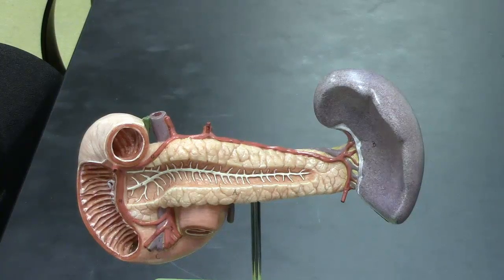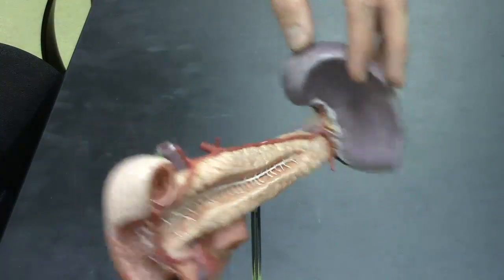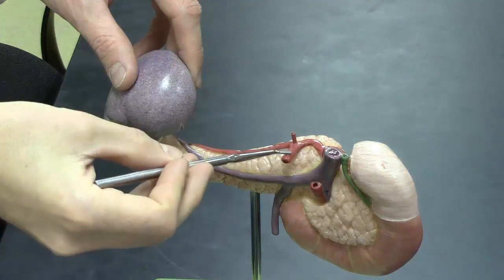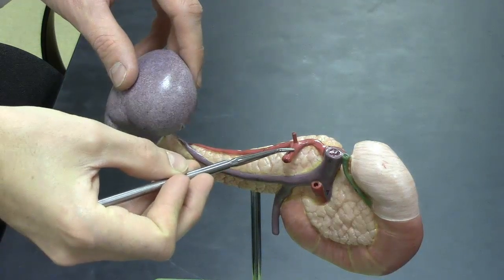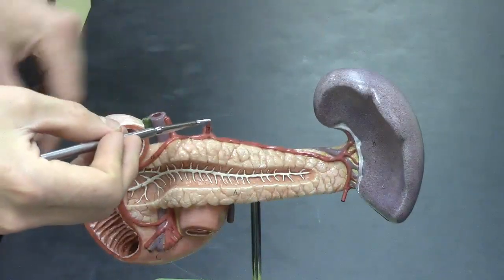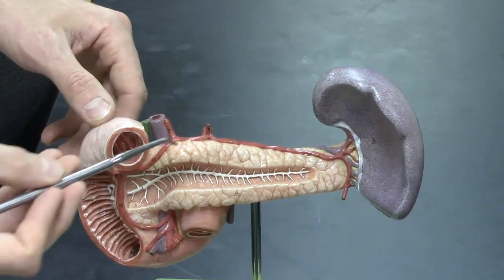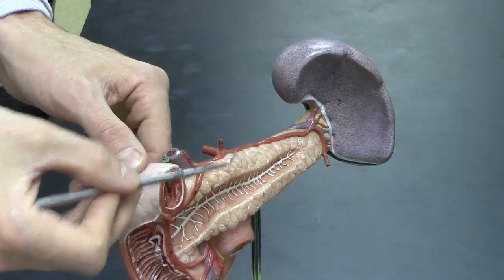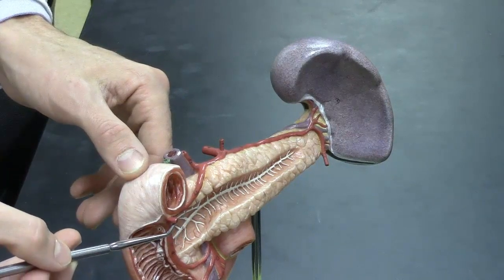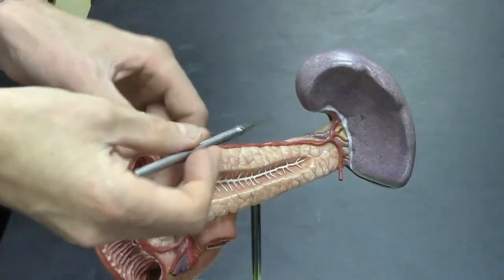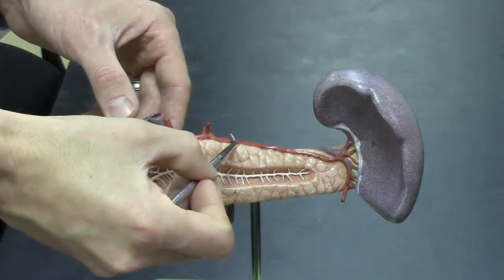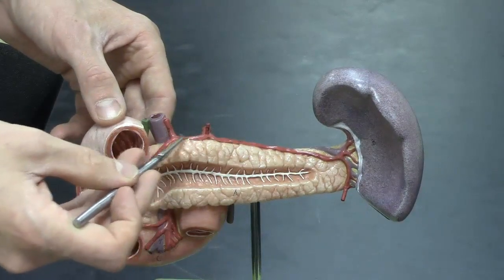Using a slightly different model, we see the celiac trunk. We see the left and right gastric artery, splenic artery, and common hepatic artery.